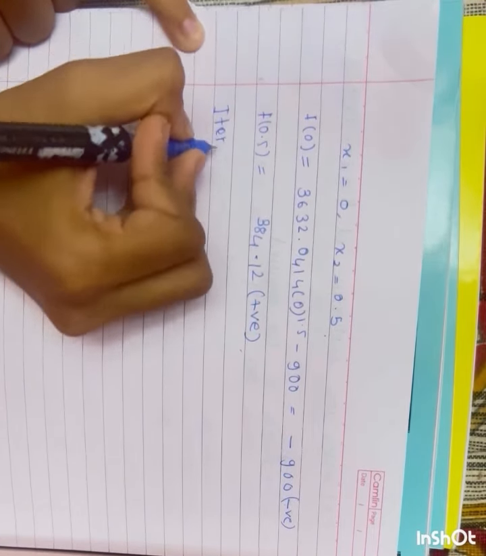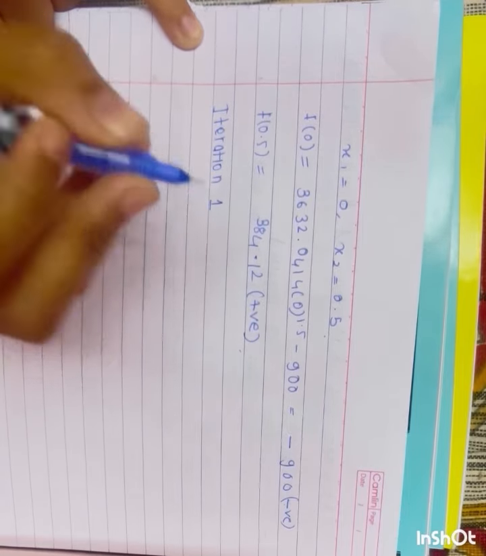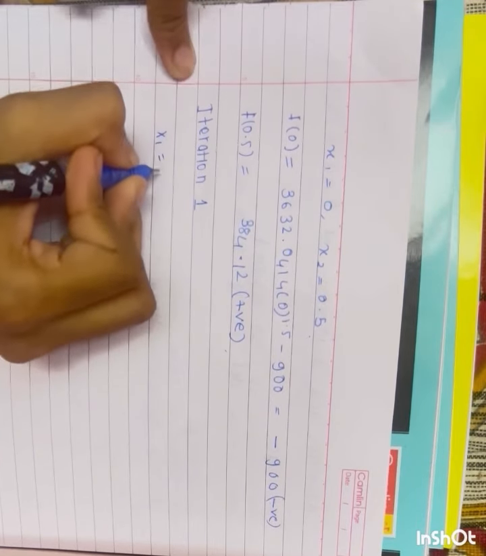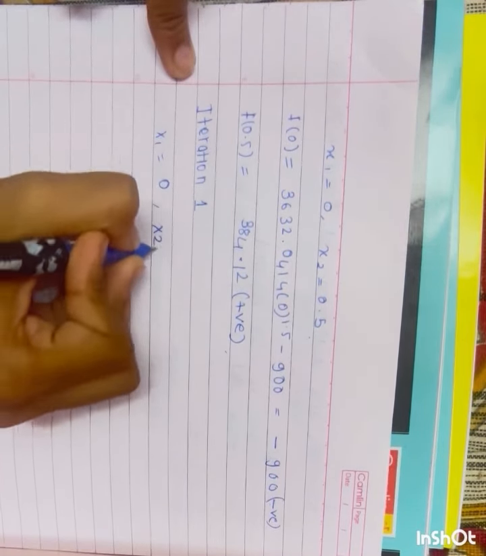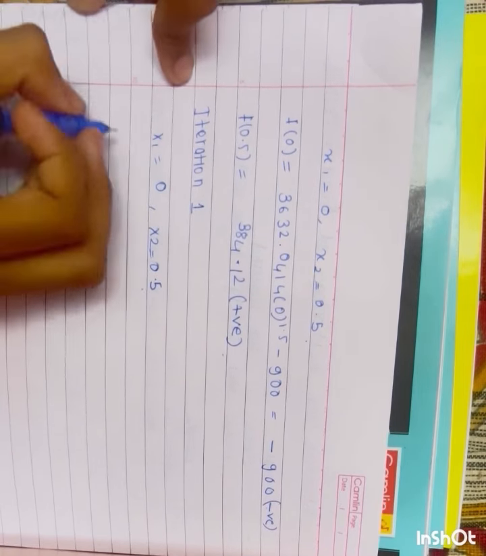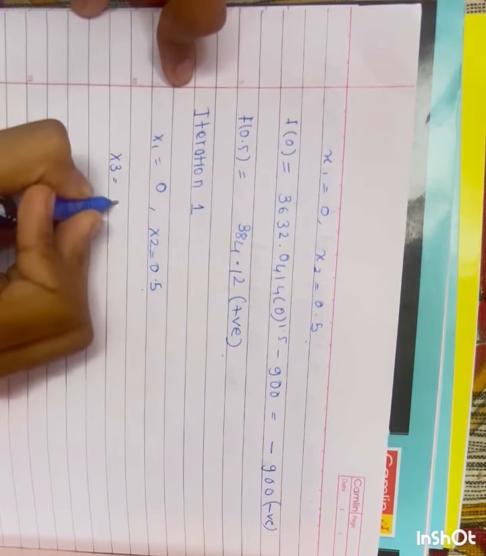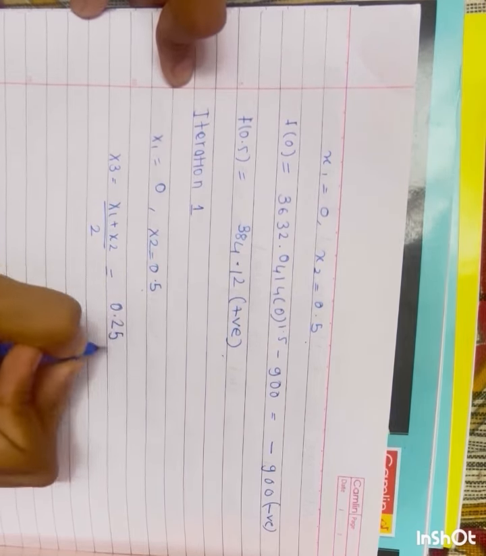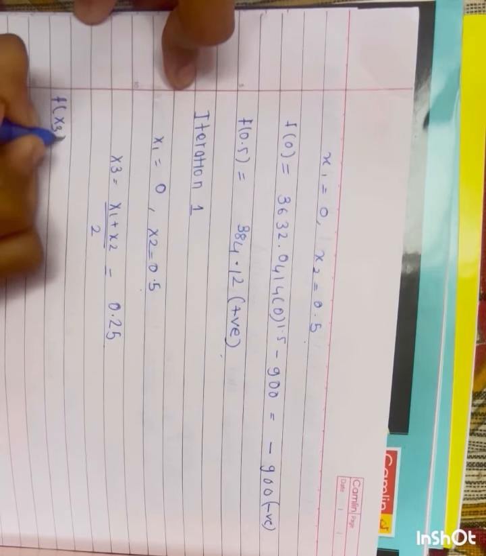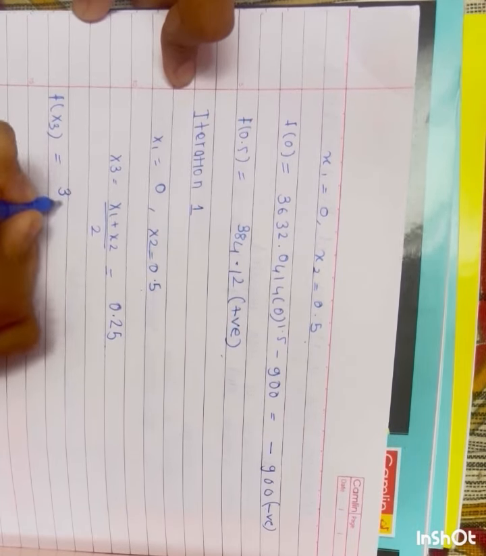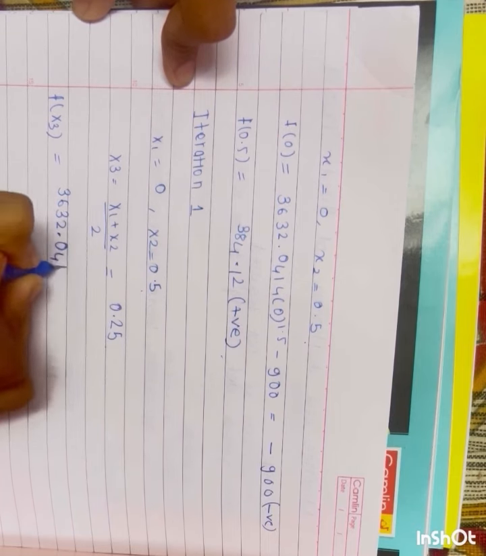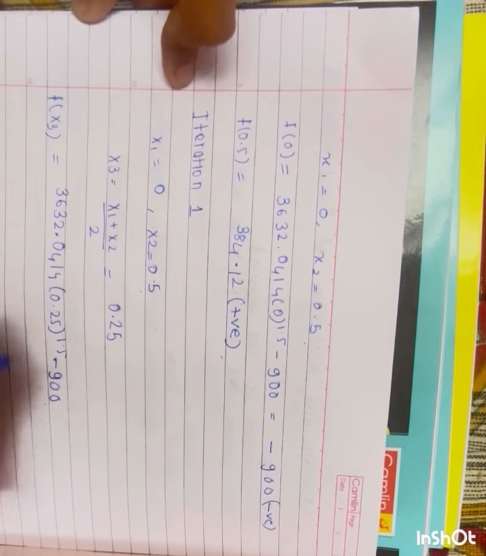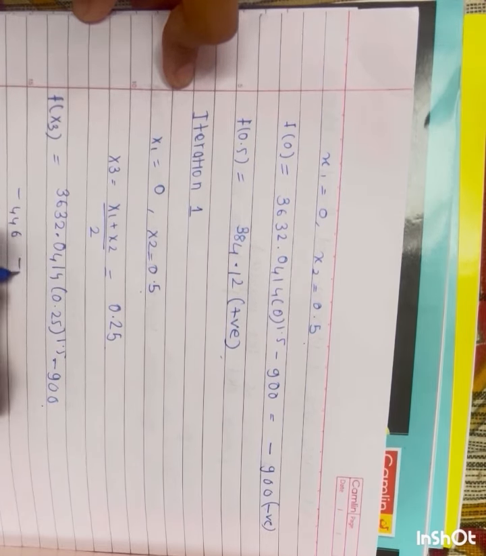We give the heading here iteration 1. They have told us to do total of 5 iterations. We will do the first iteration, x1 equals 0, x2 equals 0.5 and x3 equals x1 plus x2 divided by 2. That turns out to be 0.25. Now we calculate f of x3 as well, and that is 0.0414 into 0.25 raised to 1.5 minus 900, and that is minus 446, which is negative.